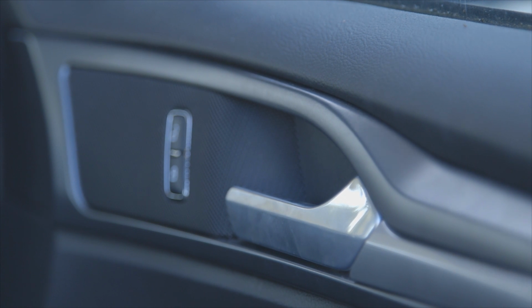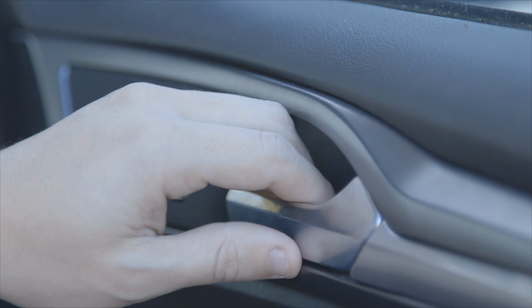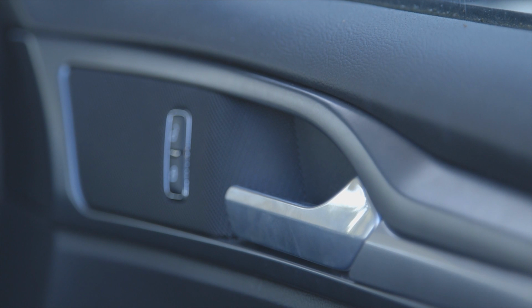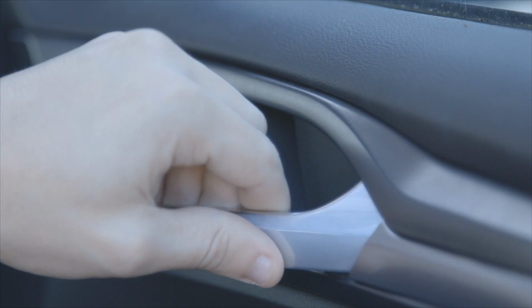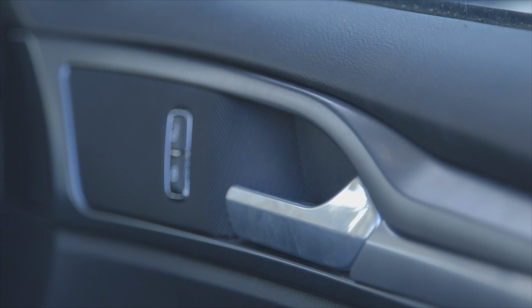You can also attempt to open a car door by placing your thumb on the front of the handle and the rest of your fingers on the back. Again, pull the handle towards you. This is the only direction which will allow the door to open. For example, pulling the handle upwards will not allow the door to open.